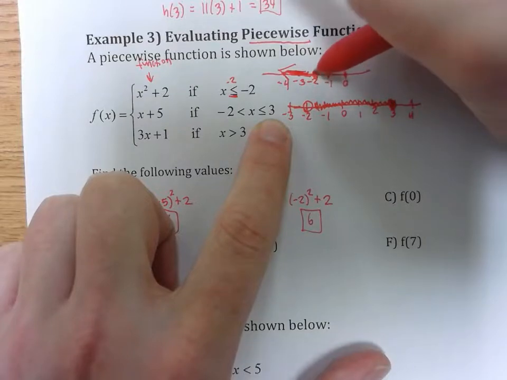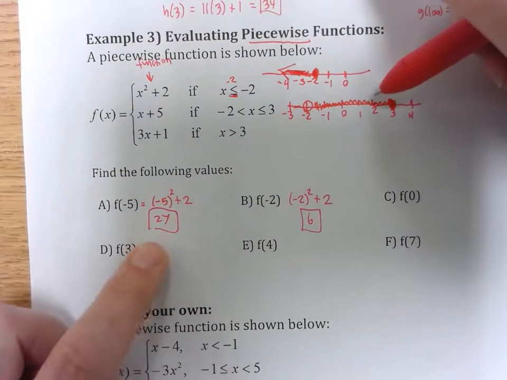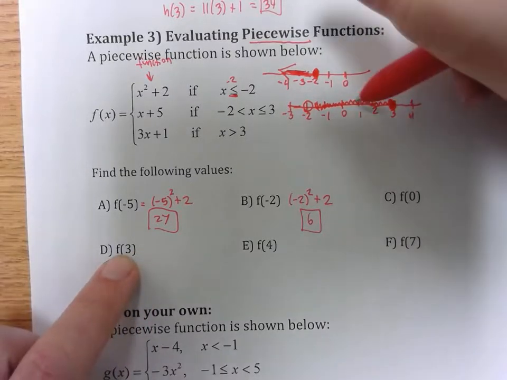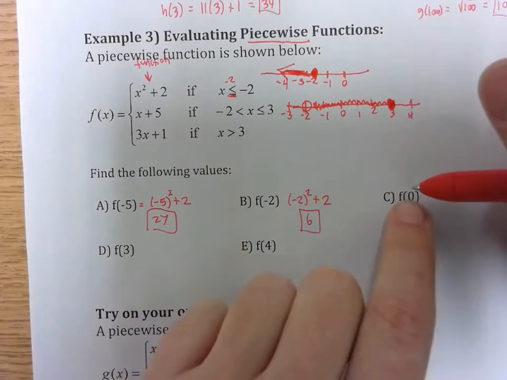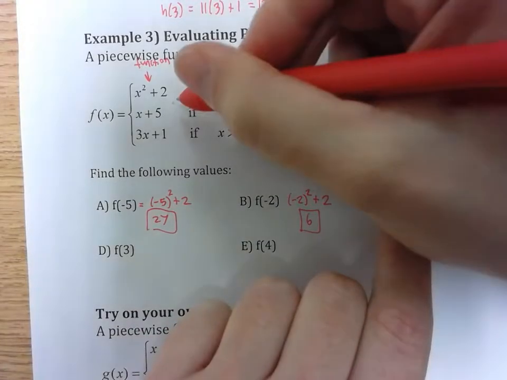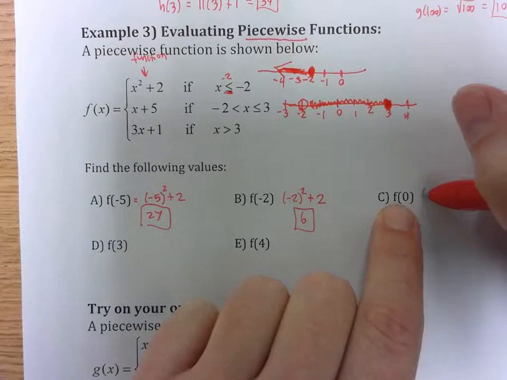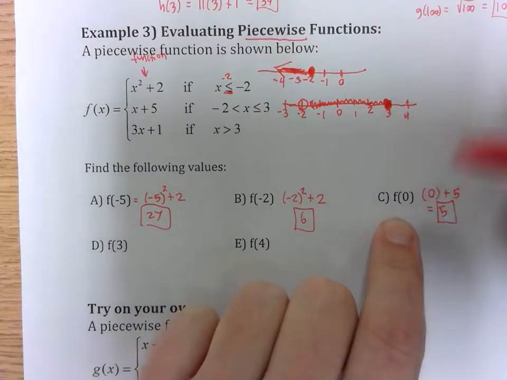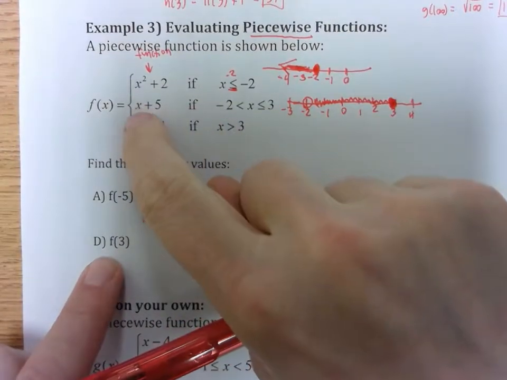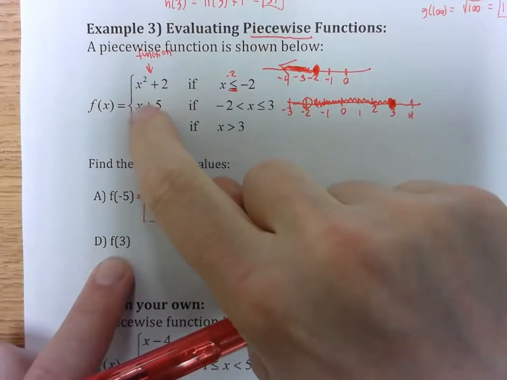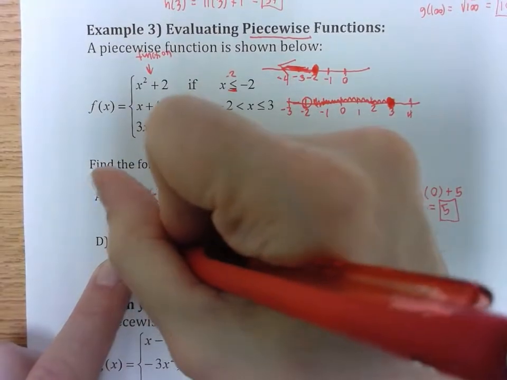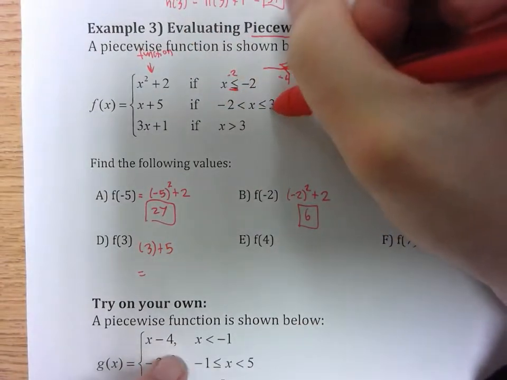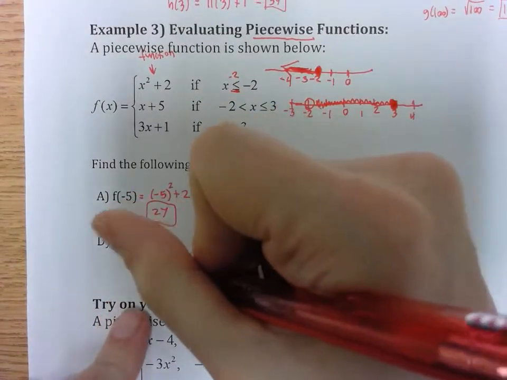All right. So that allows me to plug in numbers like 0 and 3. I could plug in 1 and 2 if I wanted, but my question's not asking for it. So 0 is going to go in the middle. So I'm going to say x plus 5. 0 plus 5. We know that's 5. Hopefully you know that. And then 3 is going to replace x in x plus 5. So it's going to be 3 plus 5, because 3 is between -2 and 3, including 3. So that's going to be 8.